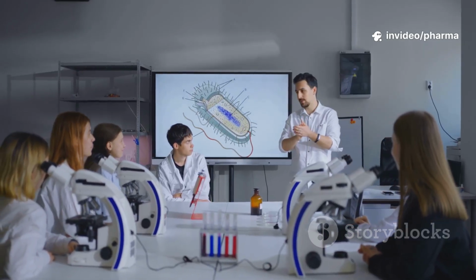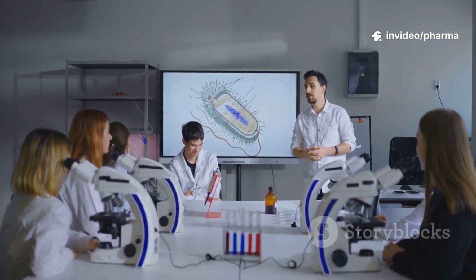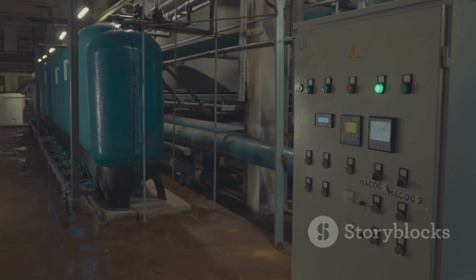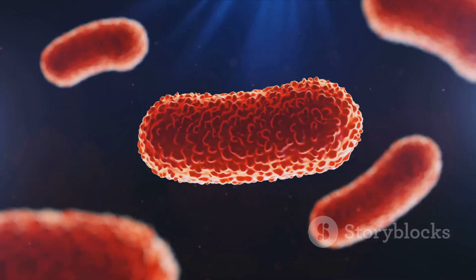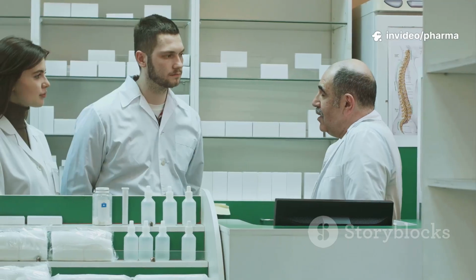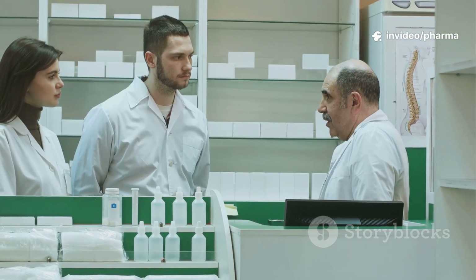Which method reduces but doesn't sterilize microorganisms? A. Pasteurization. B. Autoclaving. C. Dry heat. D. Filtration. The answer is A. Pasteurization. It uses mild heat to lower microbial load, ideal for heat-sensitive products like milk. It extends shelf life but isn't full sterilization.